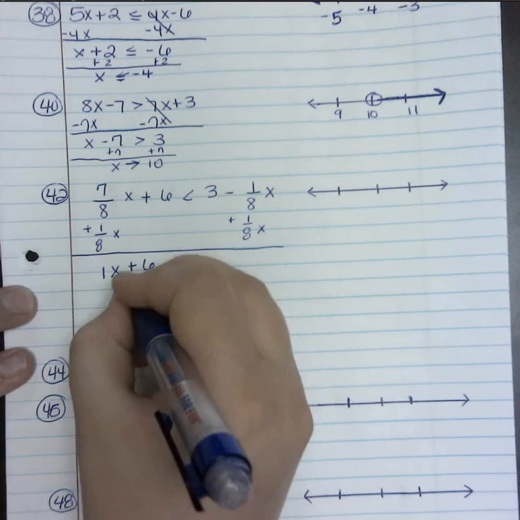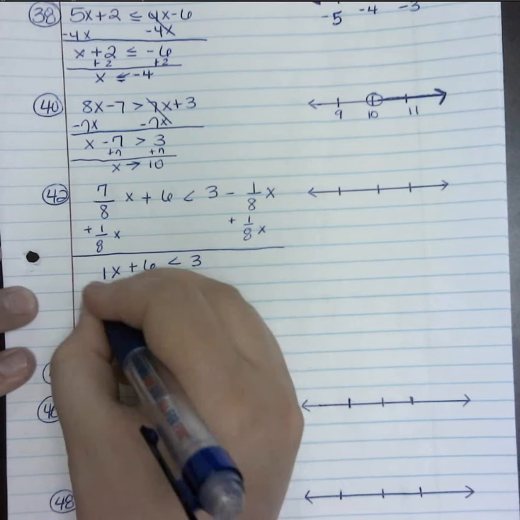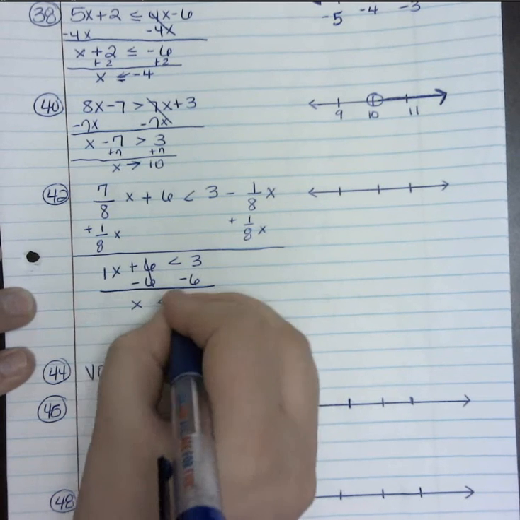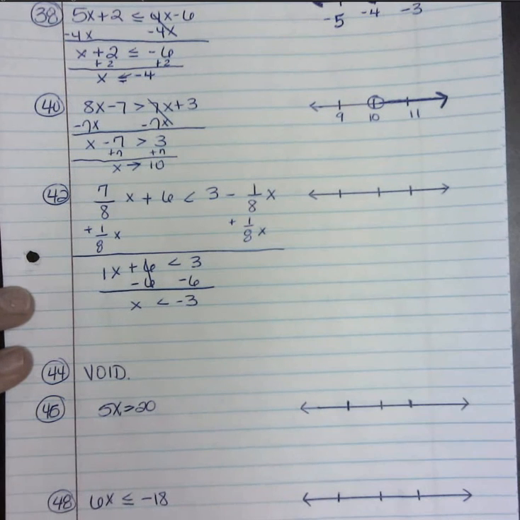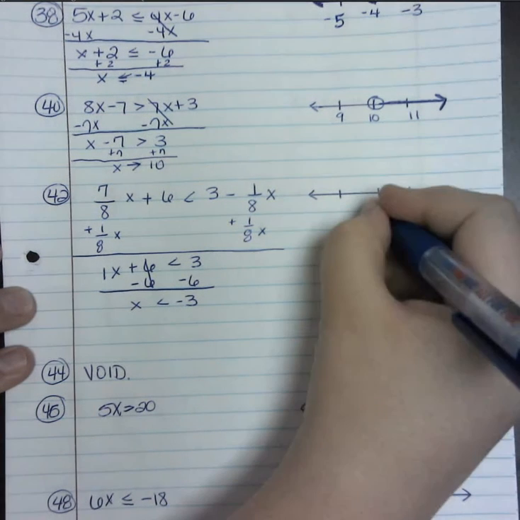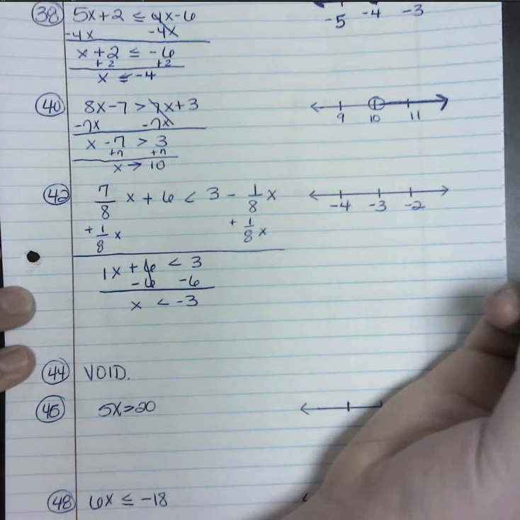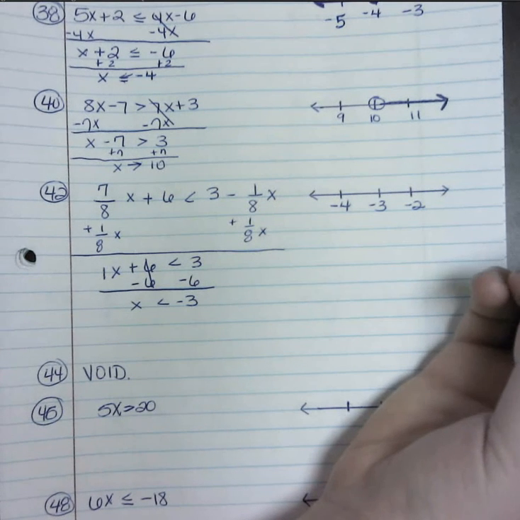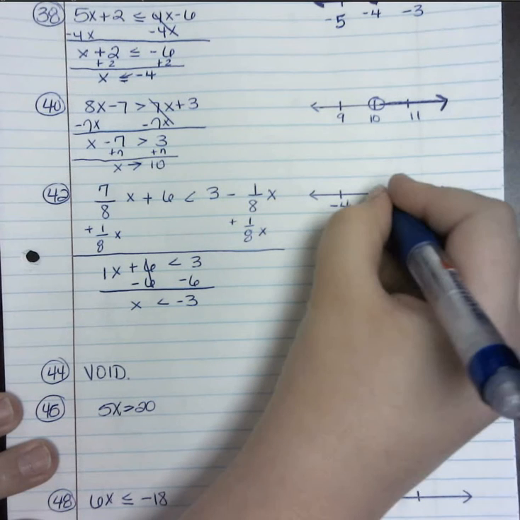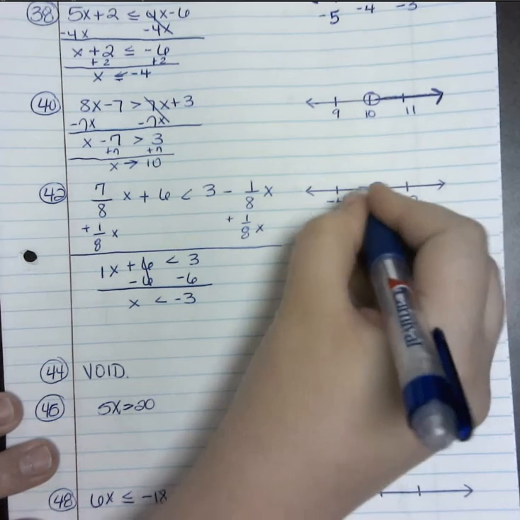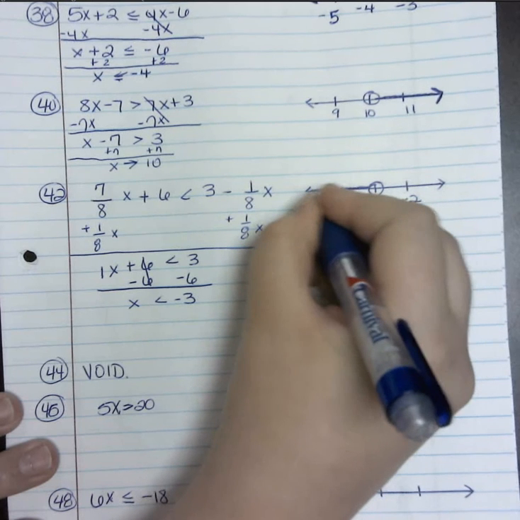Subtract 6 from both sides to get x is less than -3. Okay, so I'm going to have an open circle on -3, and I'm going to shade to the left.